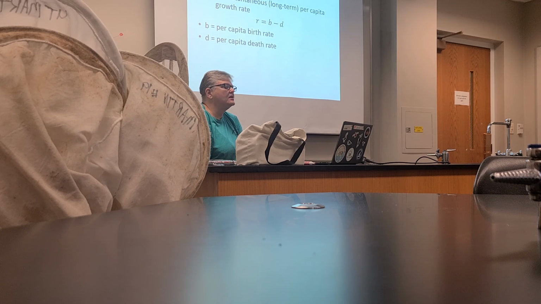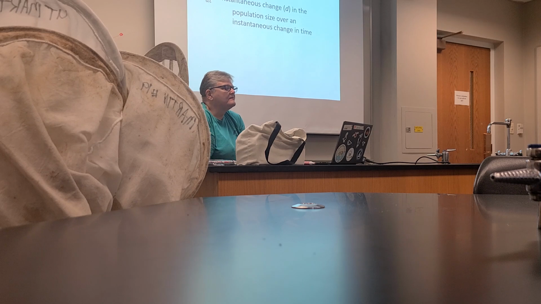We're going to take this formula, r equals b minus d, and we're going to put it into our population growth model, and then we're going to manipulate it quite a lot. All right, any questions about little r? And again, this is your long-term, your instantaneous, your long-term. And in this model, the exponential growth model, which is what we're about to work with, it's not going to change either. When we get to the logistic growth model, it's going to change, but we're not there yet. Okay, we're still doing simples here.